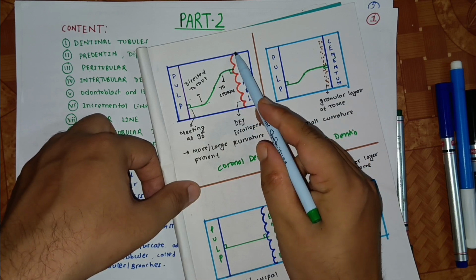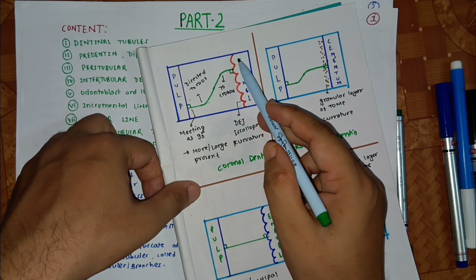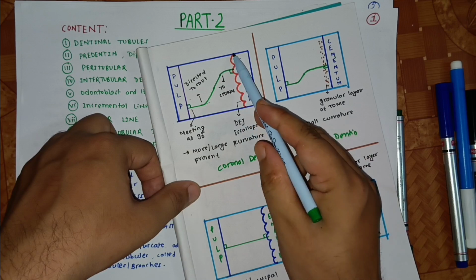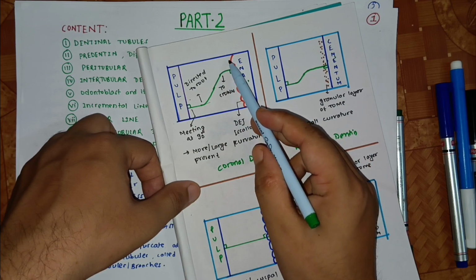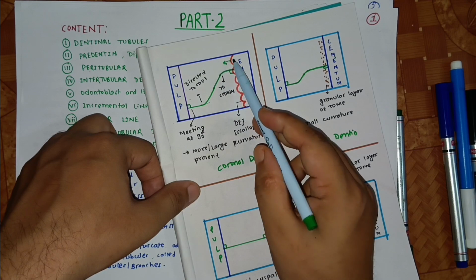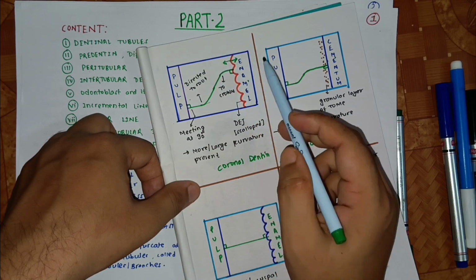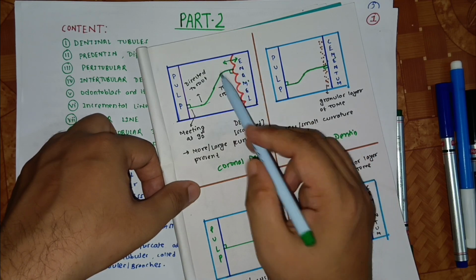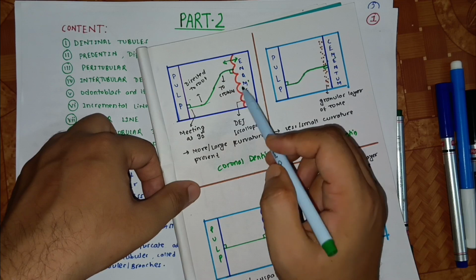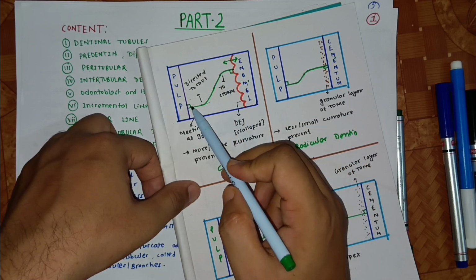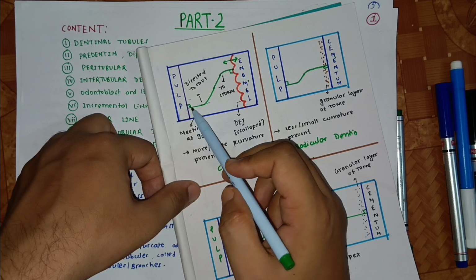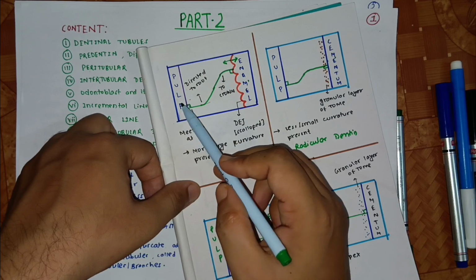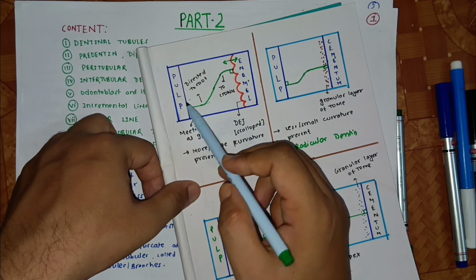As I discussed in the enamel chapter, the dentino-enamel junction is in a scalloped pattern, with the convexity towards the dentin and the concavity towards the enamel. You should remember this. You can understand this from this picture too. Similarly, as I have shown here, this is a right angle. Dentinal tubules make a right angle, or are perpendicular, to the pulpal side.